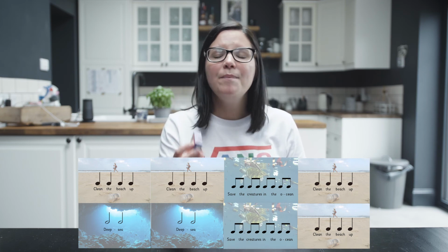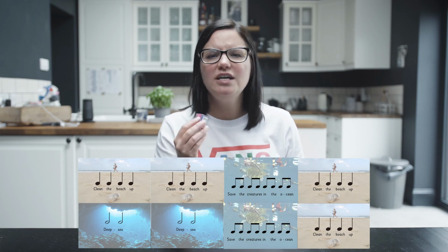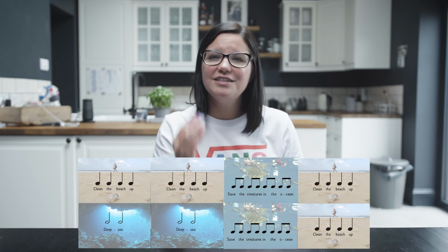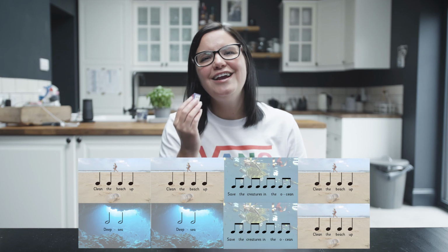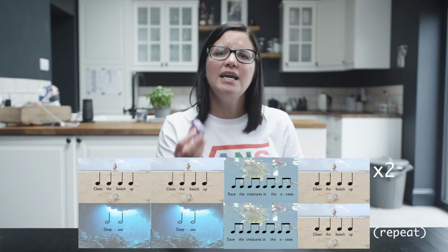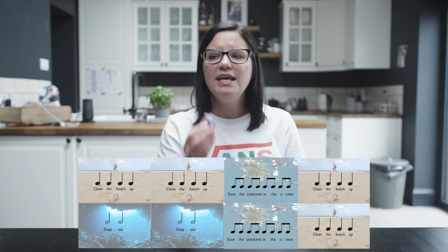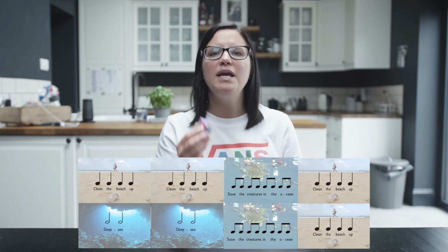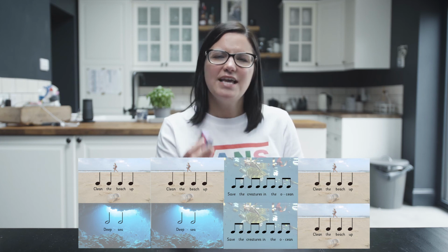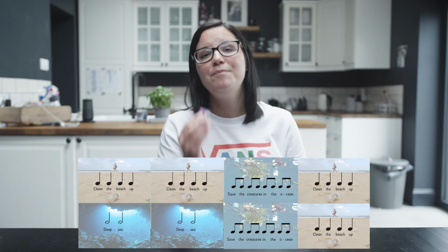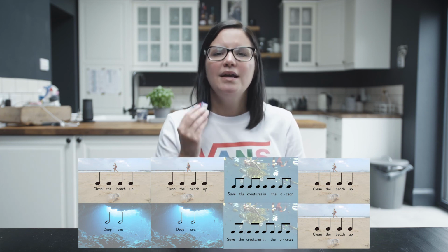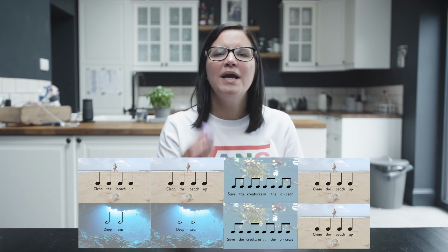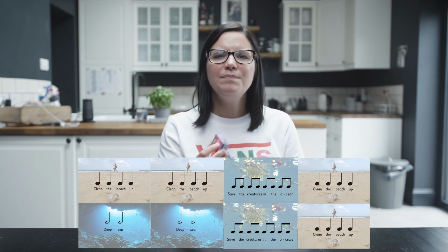Clean the beach up, clean the beach up. Save the creatures in the ocean, clean the beach up, clean the beach up. Save the creatures in the ocean, clean the beach up. Deep sea, deep sea. Save the creatures in the ocean, clean the beach up. Save the creatures in the ocean, clean the beach up. Deep sea, deep sea.